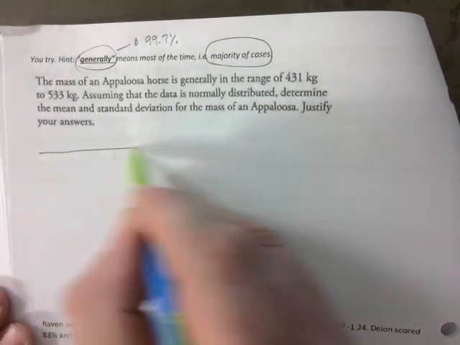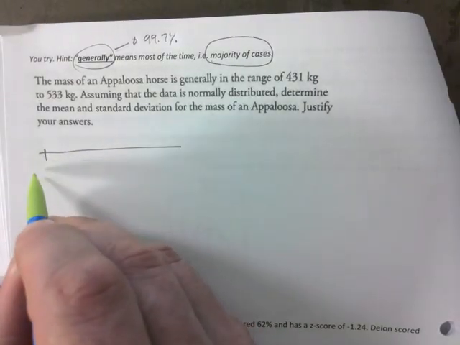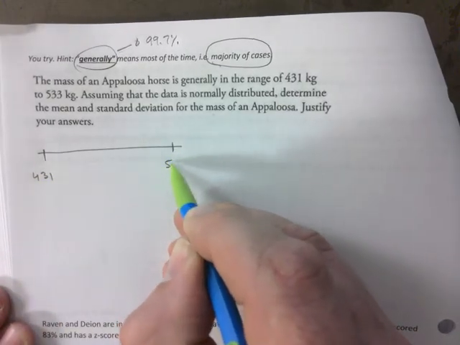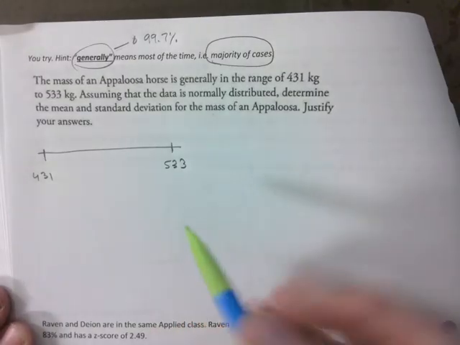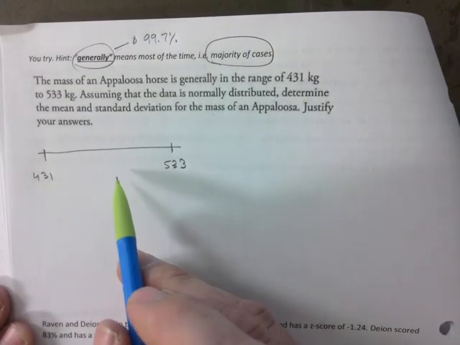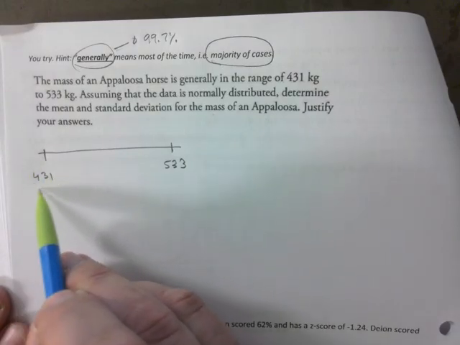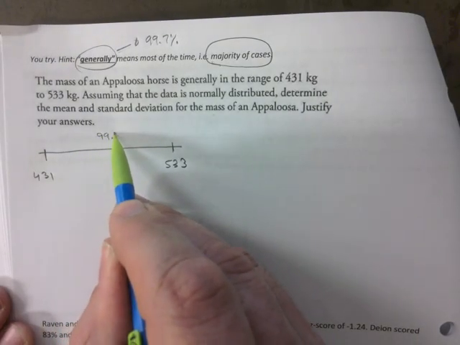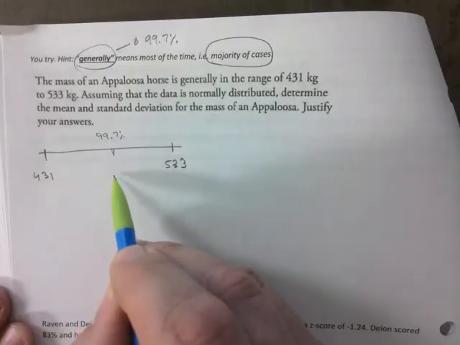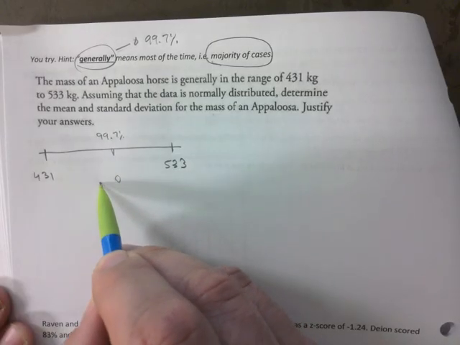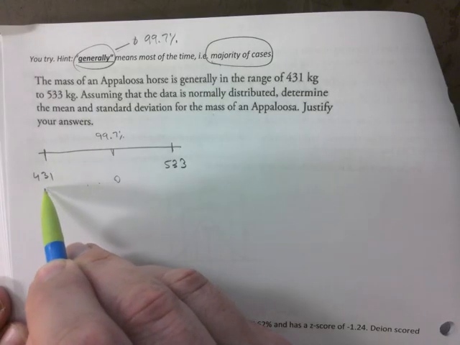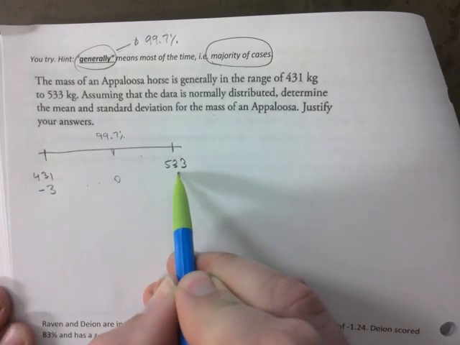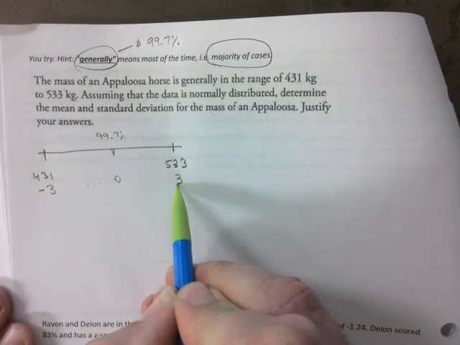So in this case, I think it's helpful to think of the low range is 431 and the high is 533. Just hang in there for a bit, okay? What's the z-score of this weight? If it's 99.7, remember in the middle is 0. How many do we go to the left to get to this end here? Negative 3. How many to get to this end? Positive 3, right?